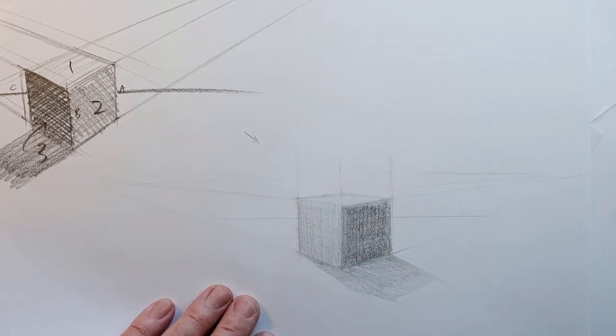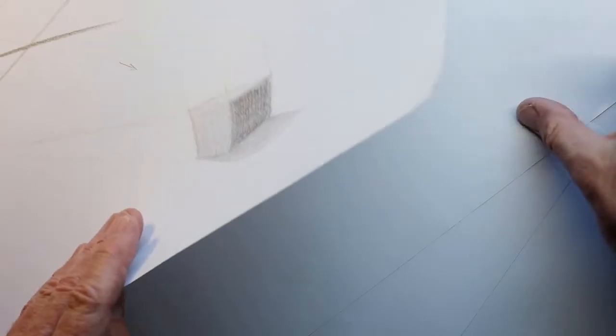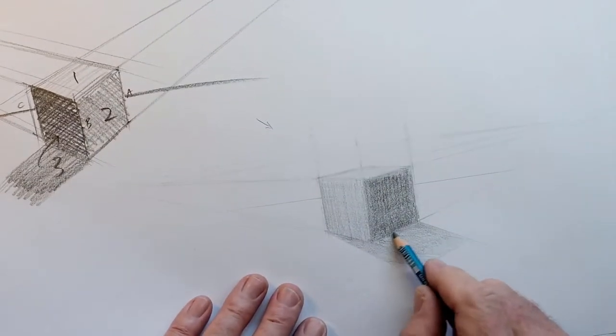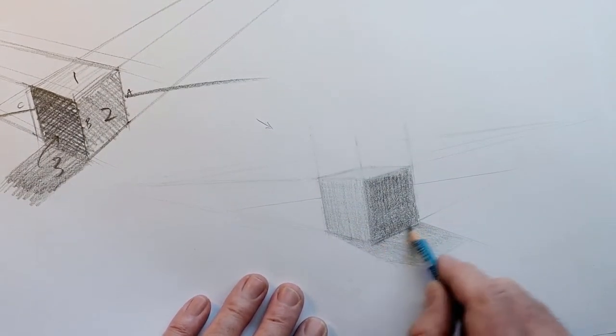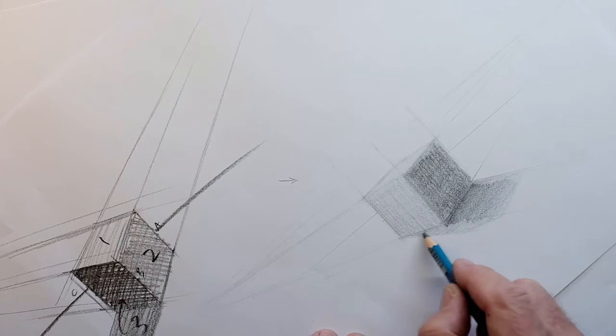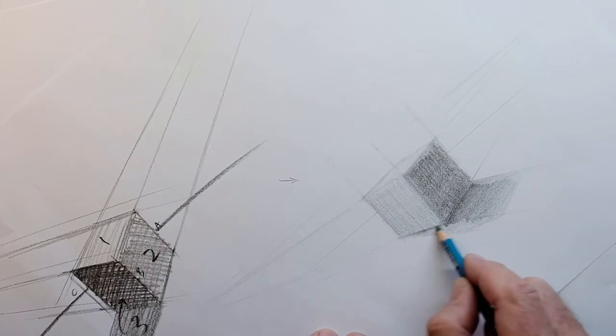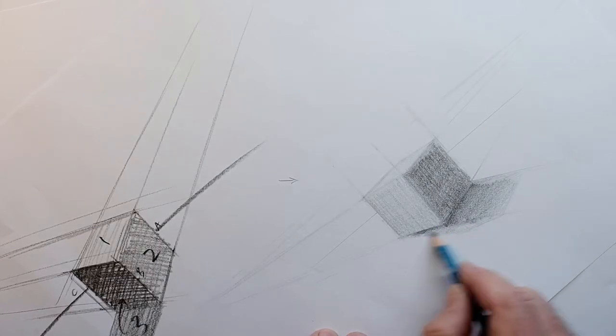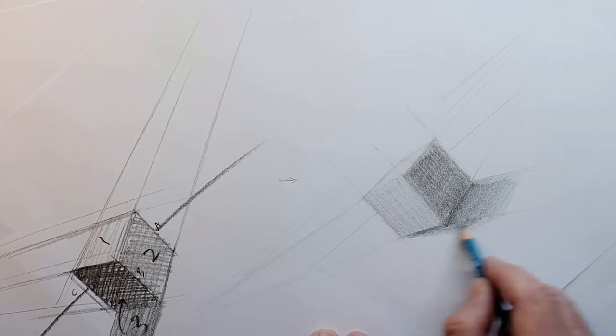So it's the same as the sphere in that it's darker at the base and it gets lighter as you go out.